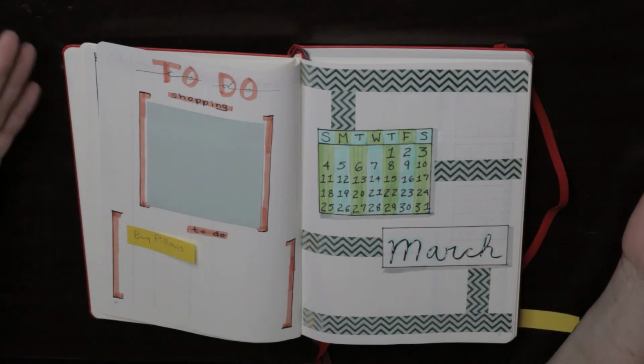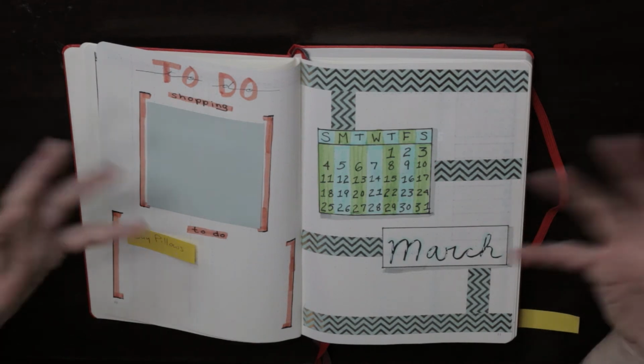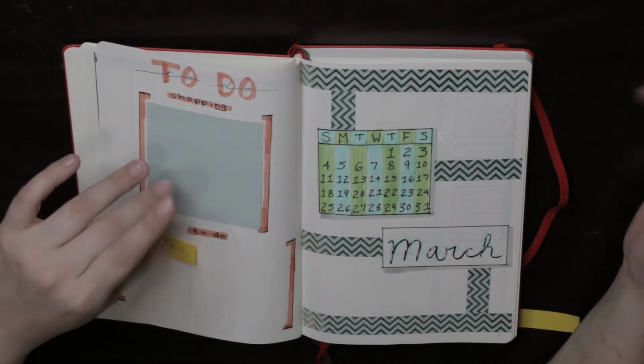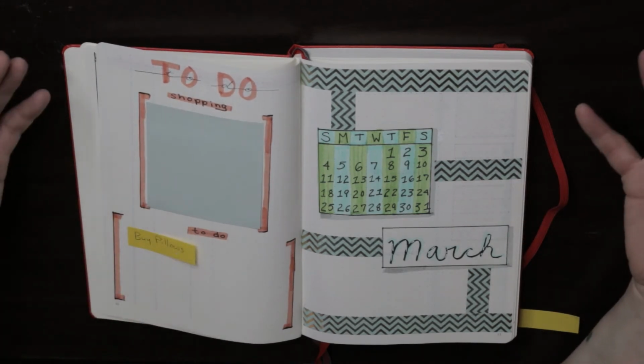This way it's easy for me to create a list throughout the week, and then I have everything right in front of me when I go shopping. It's currently blank because I just went shopping the other day and do not need anything right now.